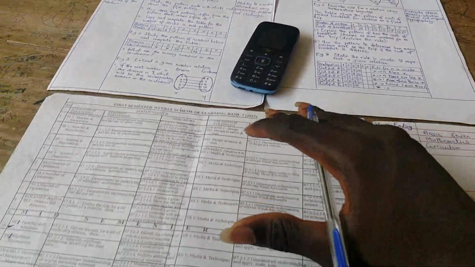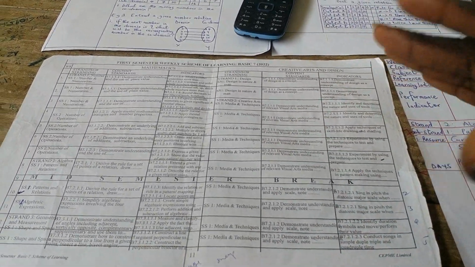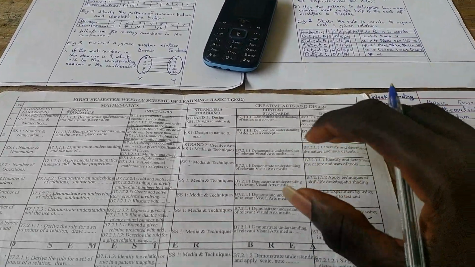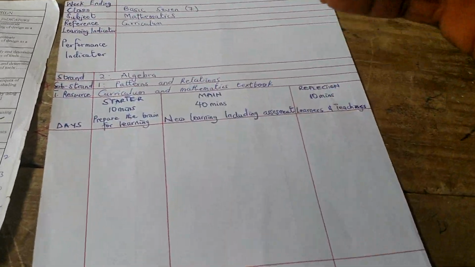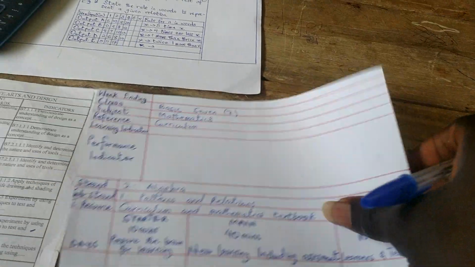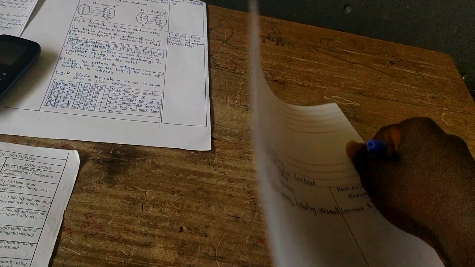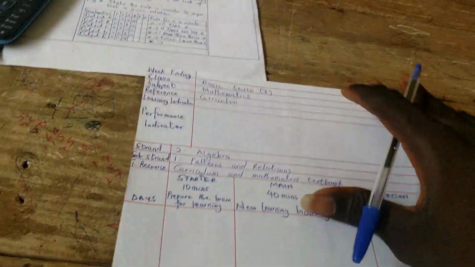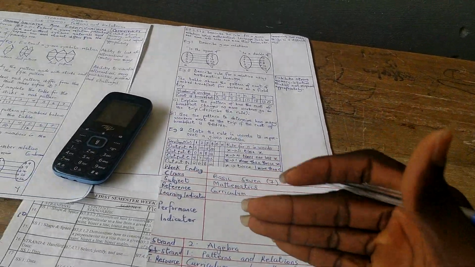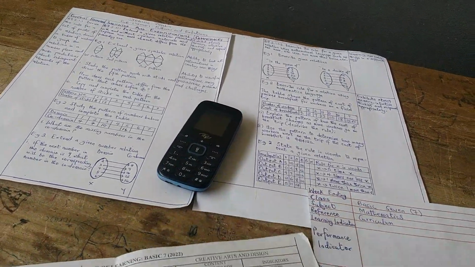Then we also need the weekly scheme of work. And this one will be given by the school, telling you what you have to teach every week. So this is the weekly scheme of work. Then we have this one, which is the daily scheme of work. With this one, you can get a soft copy, you can make it yourself and run photocopies so that anytime you are preparing for the week, you can go for it. Because this one shows the daily scheme of work. I will explain the things written on it.